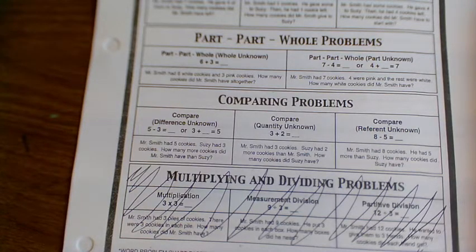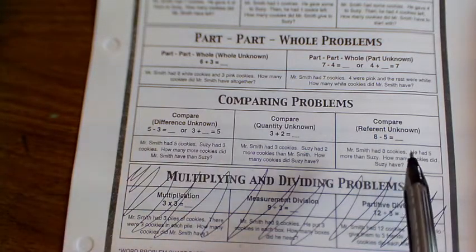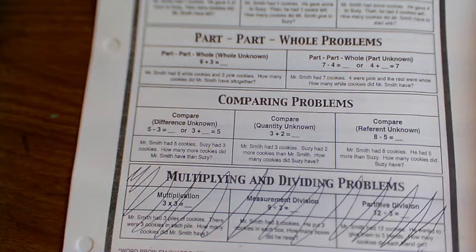So in join, that's when you give something to somebody else. In separate, or I should say in joining, you are gaining something from somebody else. In separate problems, you are giving away something. So with comparison problems, there is no exchanging of, in this case, cookies. We're just seeing who has a larger amount or a smaller amount, or the difference between them.